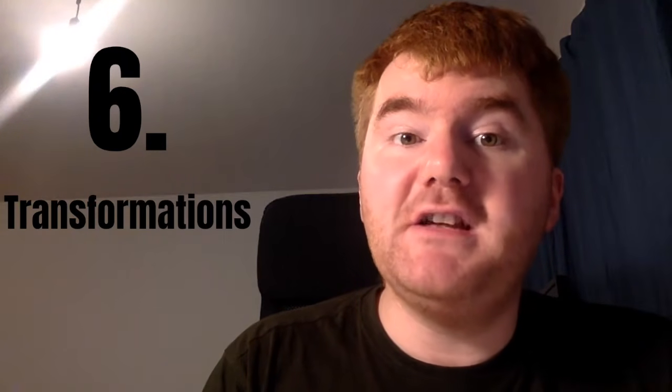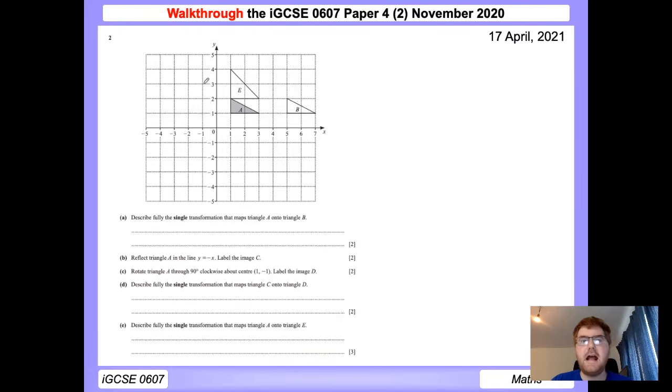And number 6 is not to be underestimated, transformations. So make sure you've got tracing paper. Make sure you ask your teacher to have tracing paper, as this also comes up very, very often as well. Okay, and question 2. So a very typical transformations question. This is something you really should revise if you want to excel at the paper.